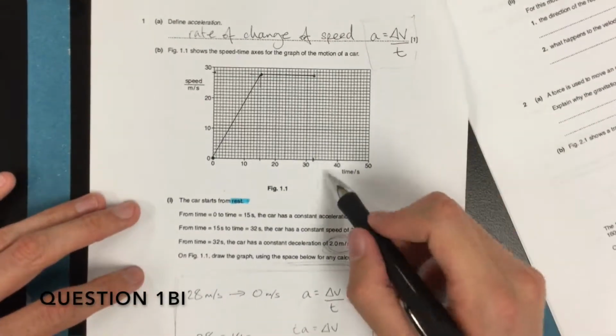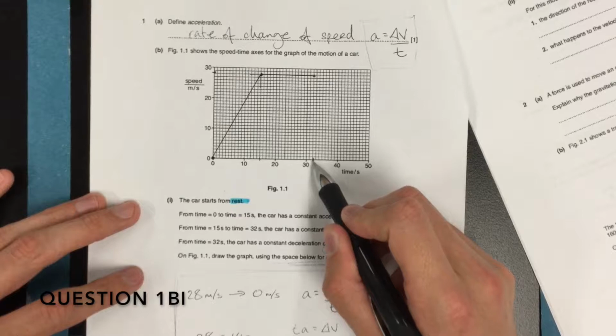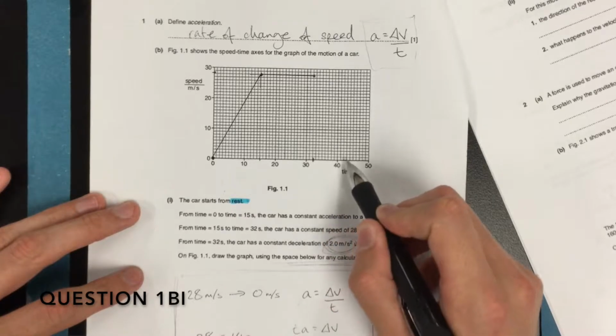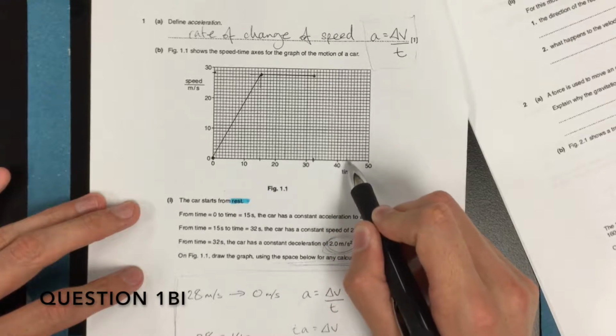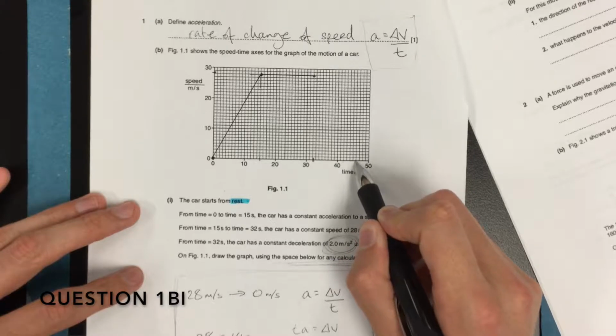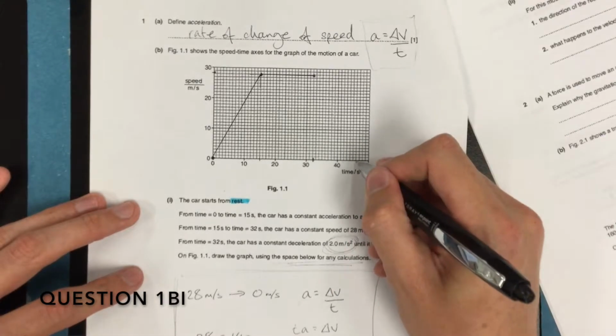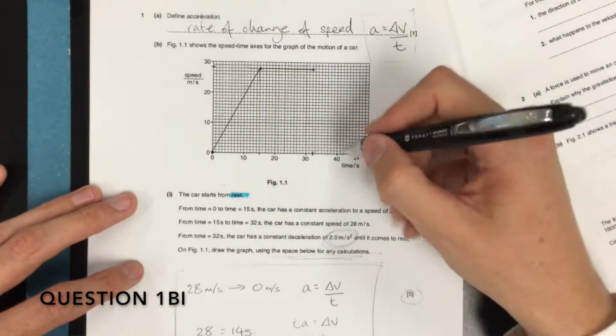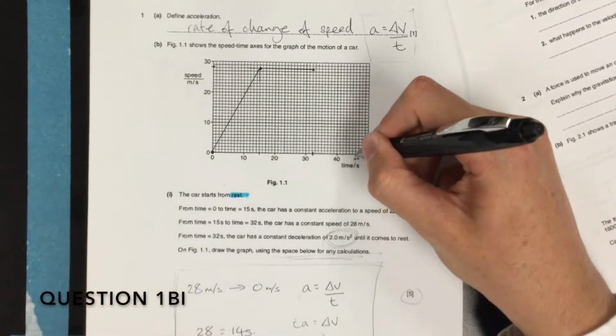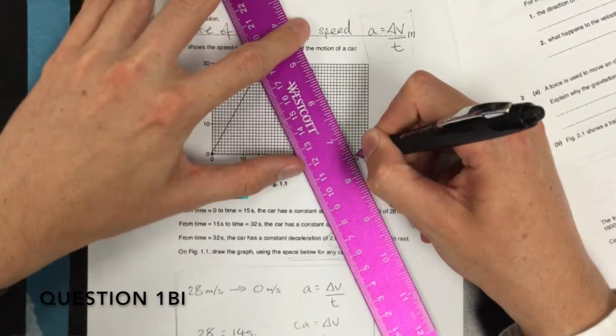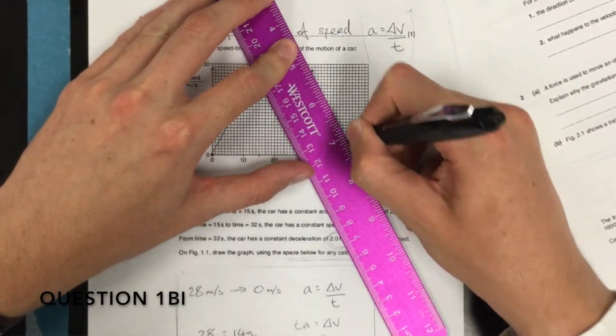What I can now do is I can count across from 32. So 32, 42, let's add 10, 11, 12, 13, 14. I'm on 46, so that has to be on 46 there. If it is anywhere else, you are not going to get the marks. Once I've done that, I can join up the 2 points.